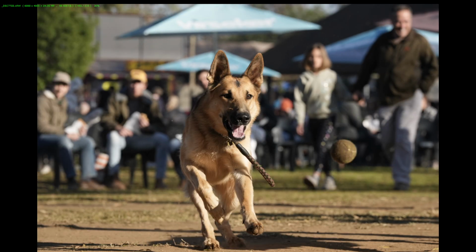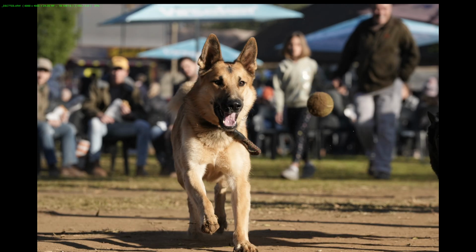Now, this is a great image because these people in the background are smiling, enjoying the day. The dog's enjoying it. The owners of the dog are enjoying it. It's a very festive mood in this image. So this will be a cover image for the album. Even this one, I must keep it.